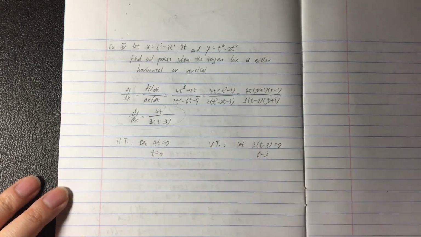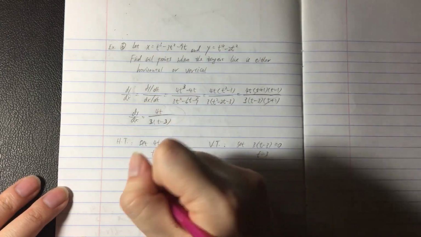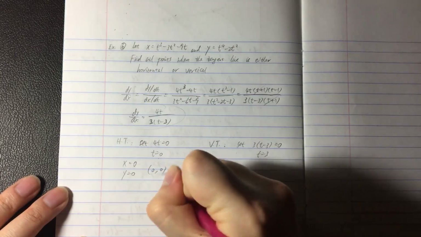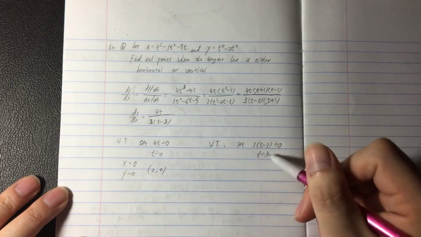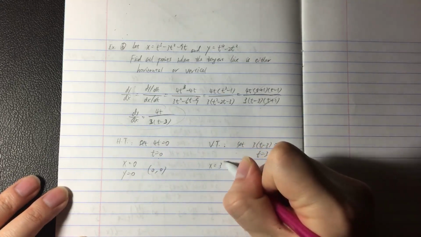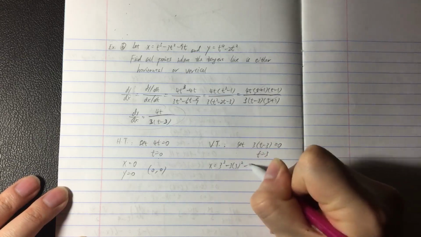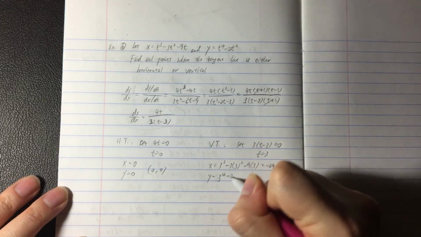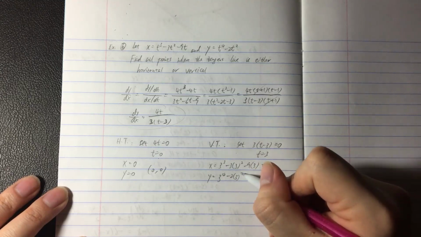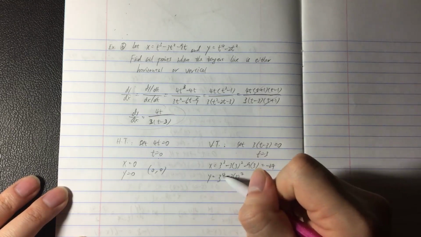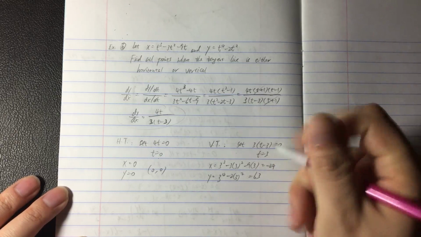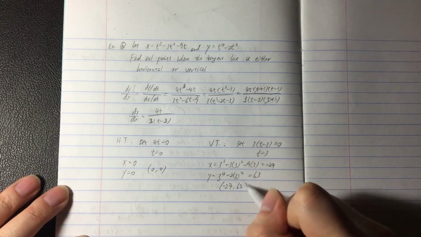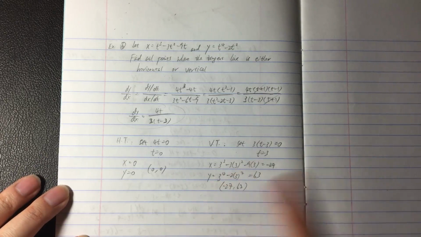Then plugging in 0 and 3, we can find the points. If I plug in 0, x is 0. If I plug in 0, y is also 0. So when t is 0, the point on the curve is (0, 0). If I plug in 3, x is 3 cubed minus 3 times 3 squared minus 9 times 3. That's negative 27. Y is 3 to the power 4 minus 2 times 3 squared. 3 squared is 9, 2 times 9 is 18, 3 to the power 4 is 81, and 81 take away 18 is 63. So the point here is (negative 27, 63). That means at this point, the tangent line on the curve is vertical.